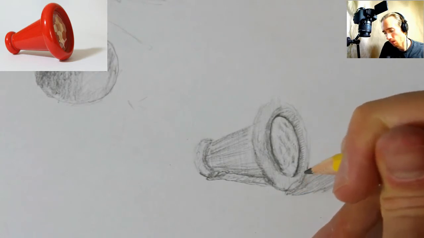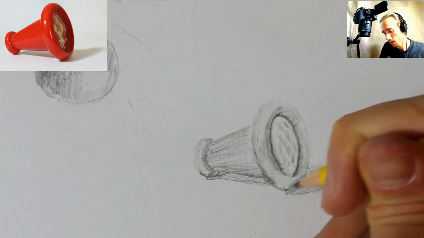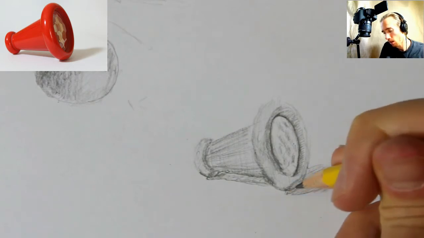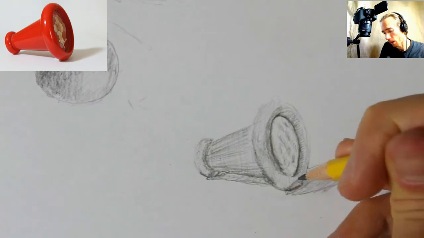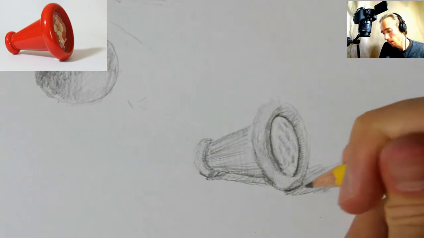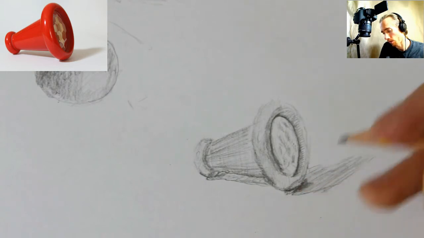You can see the shadow reflected up onto the object. The object's very shiny. The shadow's reflected on it. Shadow also is very dark right next to the object where it's sitting on the surface.